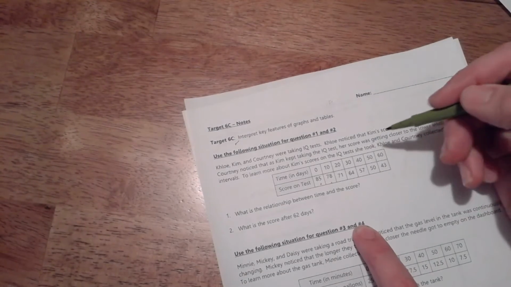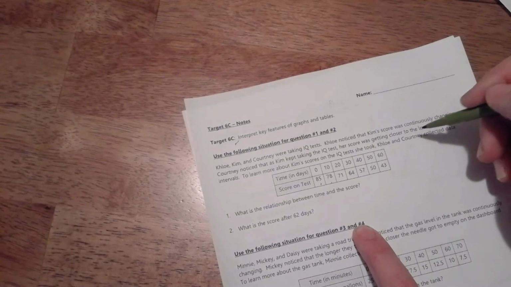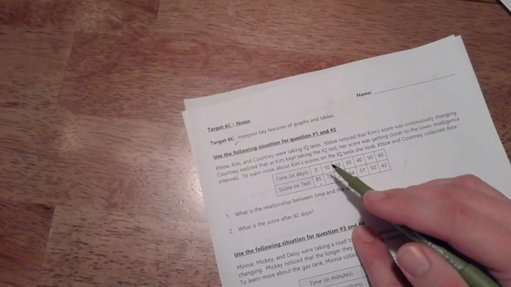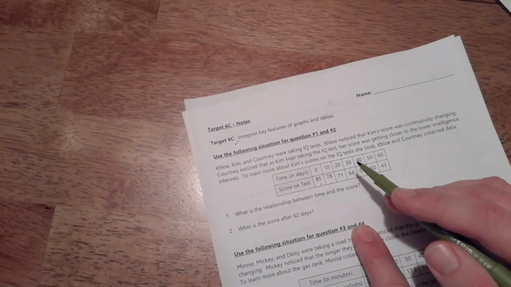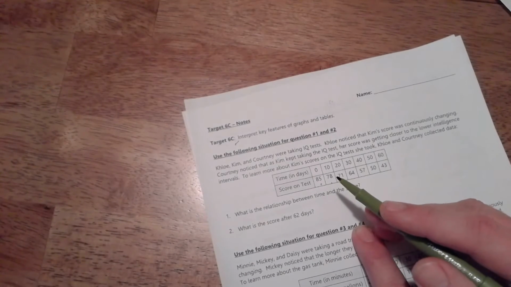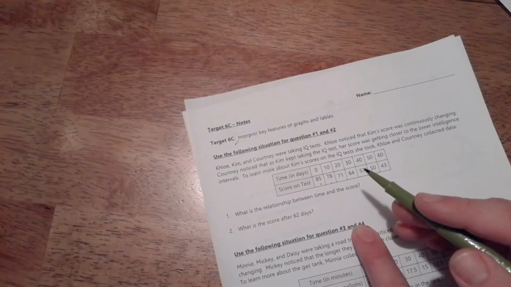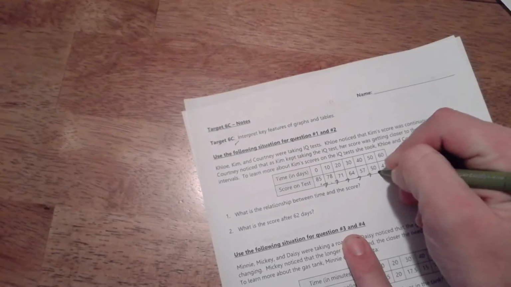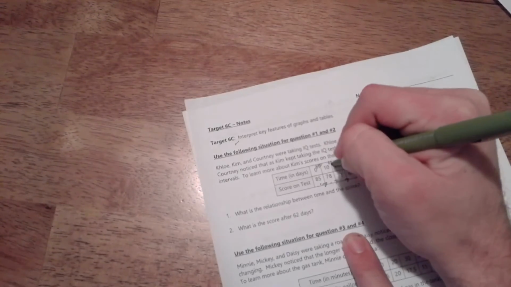So basically they're taking a test, an IQ test, and their score is getting closer to the lower intelligence intervals. Alright, so let's just look at the graph. It starts at 0, it goes to 10, to 20, to 30, to 40, to 50, to 60. And it starts at 85, and it's going down each time. So as we can tell, it's going down 7 each time. These are going up 10.